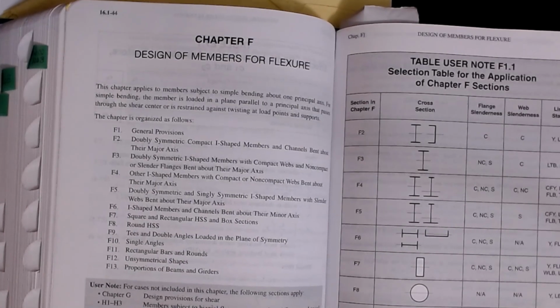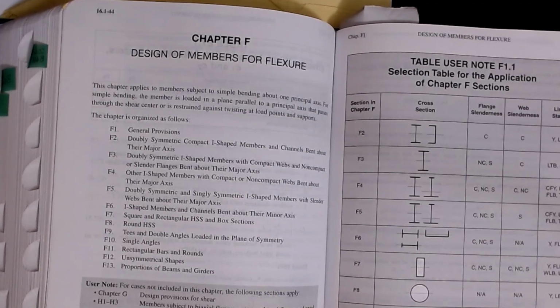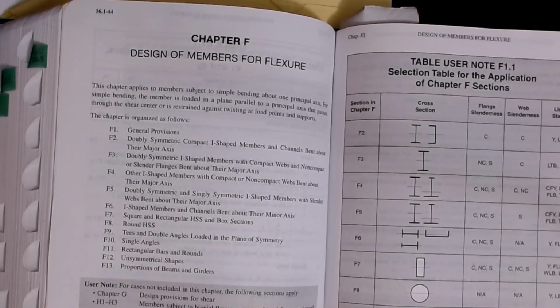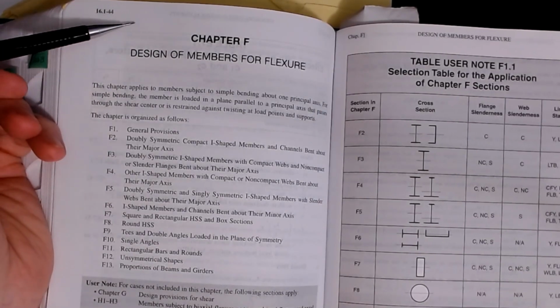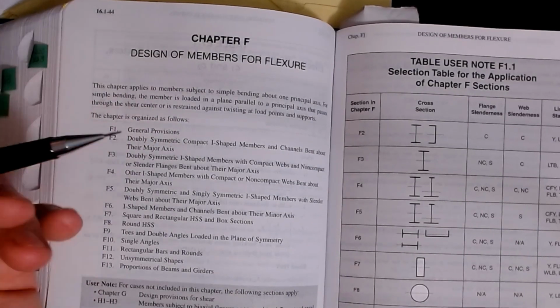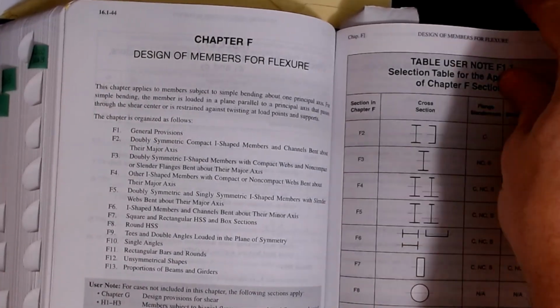So the AISC design specification, and we're talking about the 15th edition of the manual here, the rules for flexure all occur in chapter F of the specification. I'm looking in 16.1-44, so F for flexure. That makes sense to me. Why tension is D, I will never know.